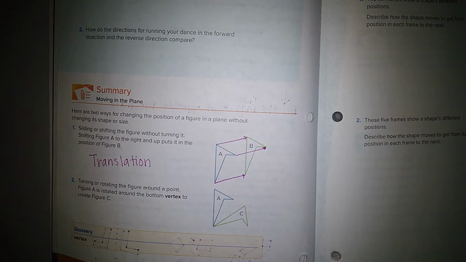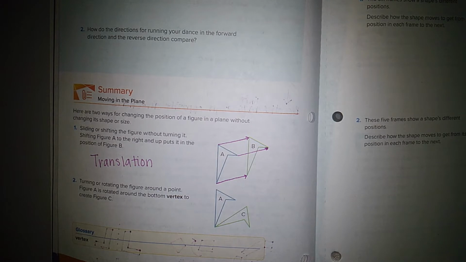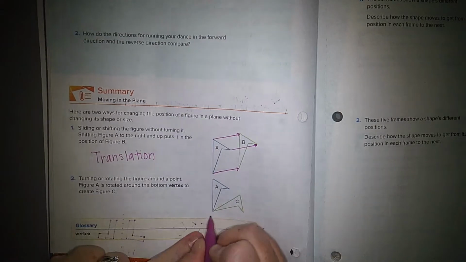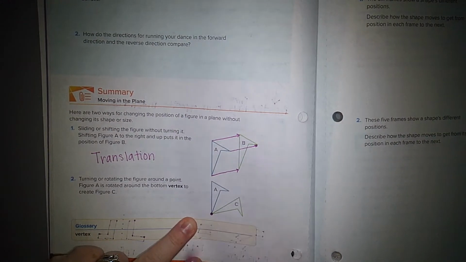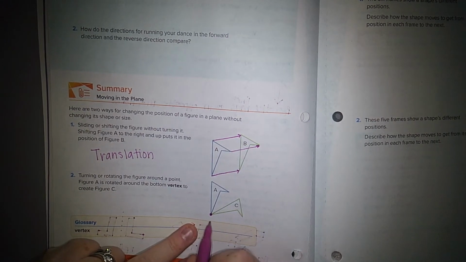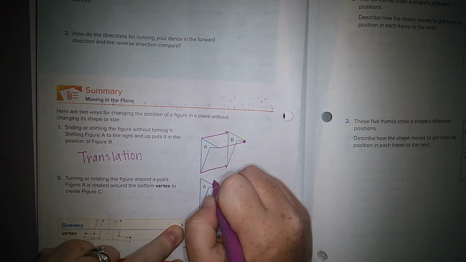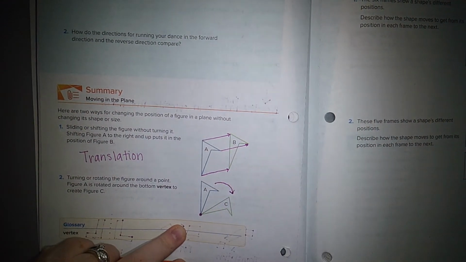The other way to move on a plane is by turning or rotating a figure around a point, which would be right here. This is our point. Figure A is rotated around the bottom vertex to create figure C. This image is rotated clockwise.